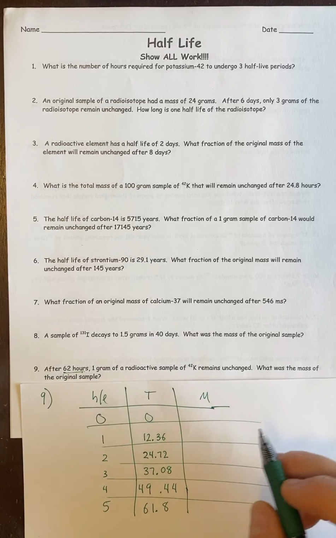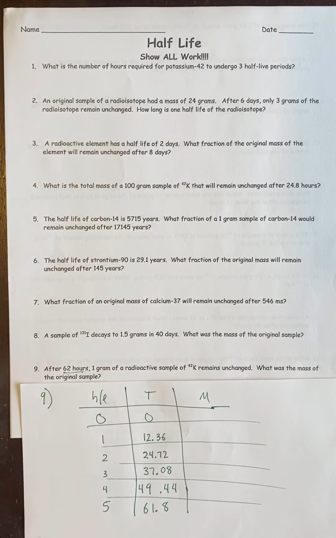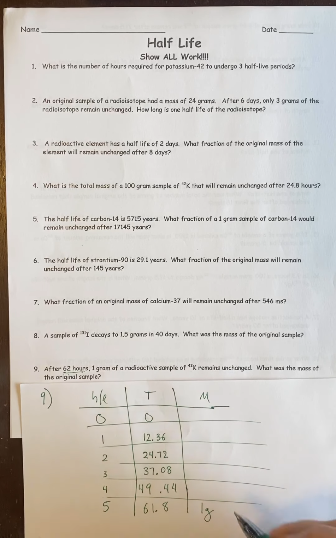And then they said 1 gram is what remained, right? So that means down here we were at 1 gram. So now we've got to go backwards to get to the original amount. Normally you would halve it to go forwards. To go backwards, you do the opposite of halving. So instead of dividing by 2, you multiply by 2.